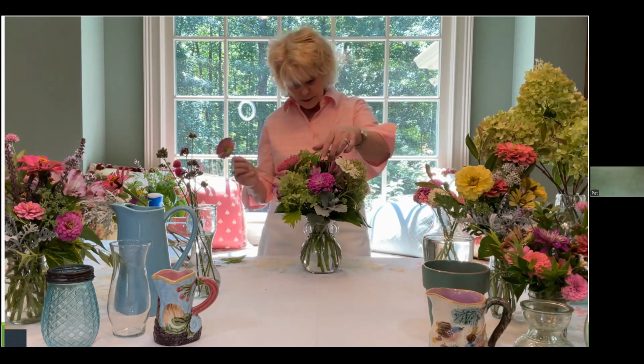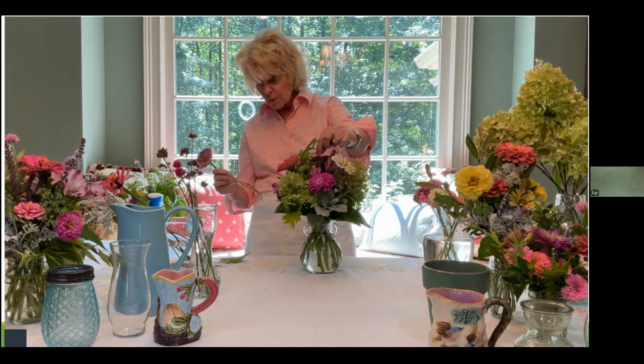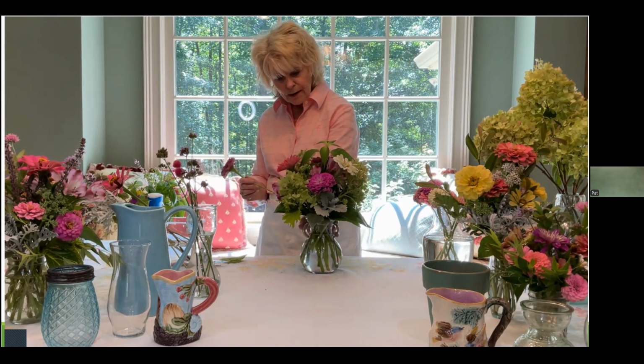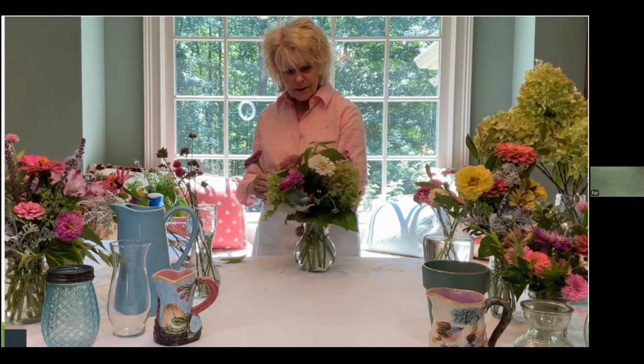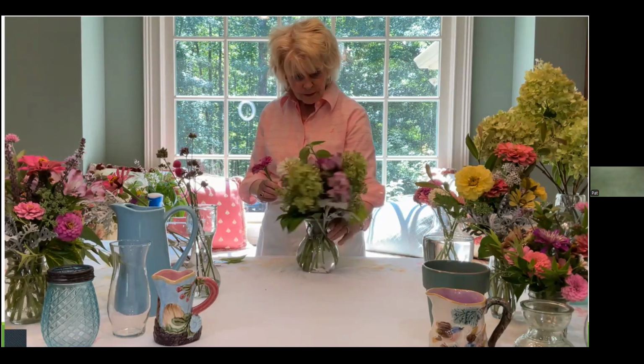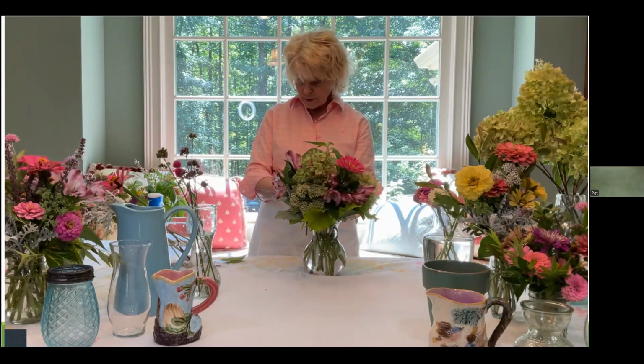Okay, starting to get full. I think I need a little more height, but I've got some African basil that I can put in here. Oops, I see a hole. See right there? Okay, let's fill that up.